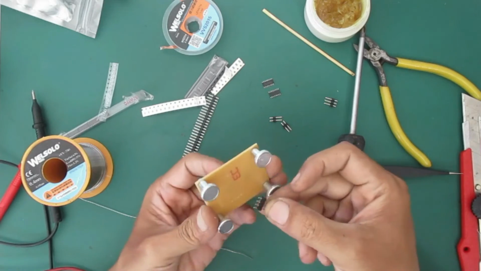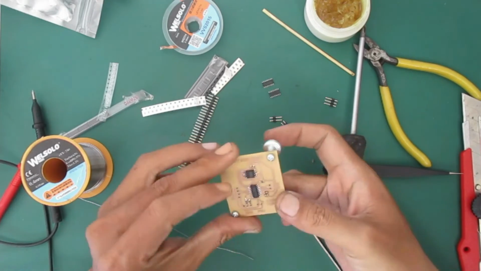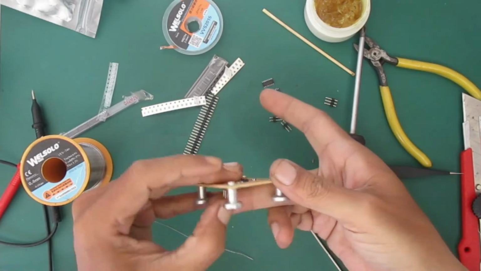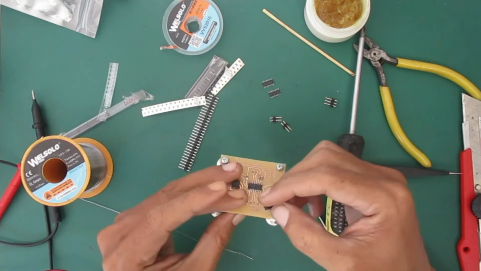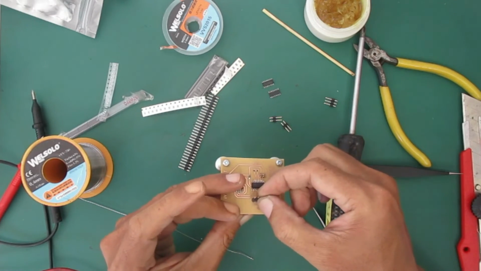The header pins are supposed to go like this. But that means they're at the bottom, which would be a pain. Then we will install it in the following way.